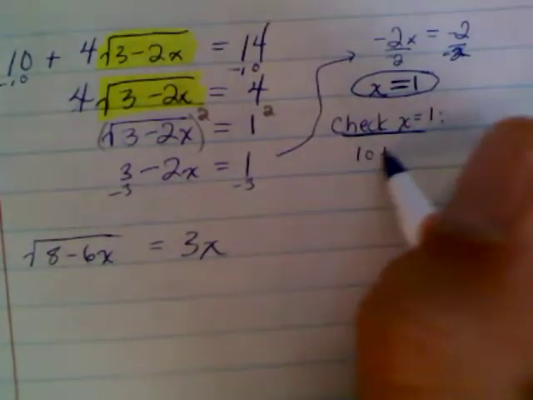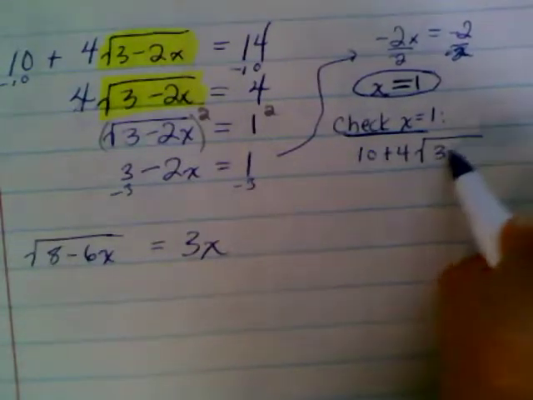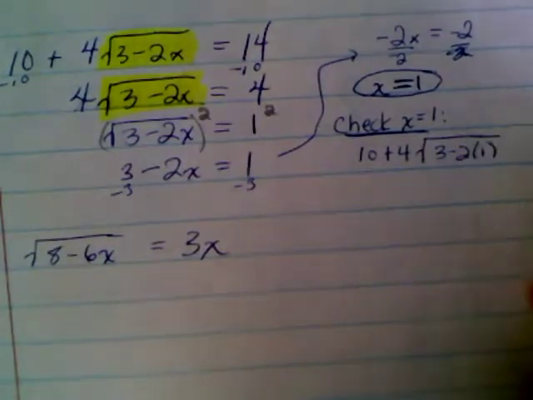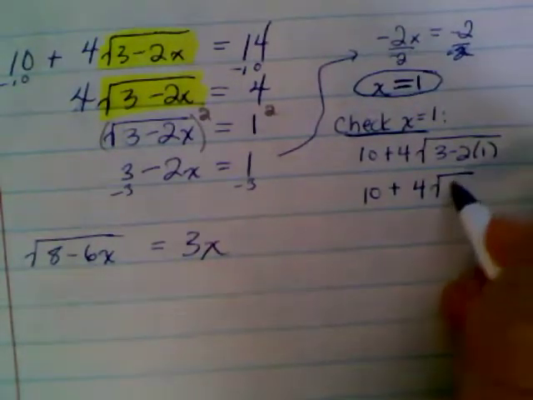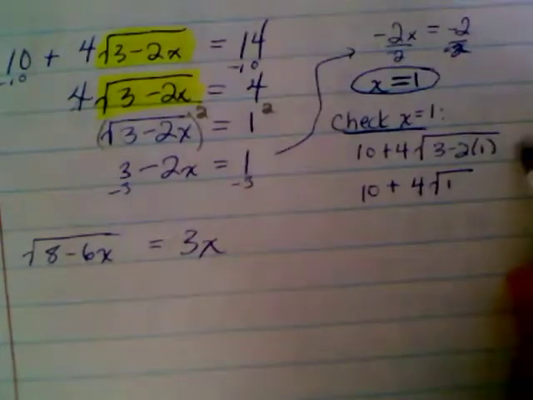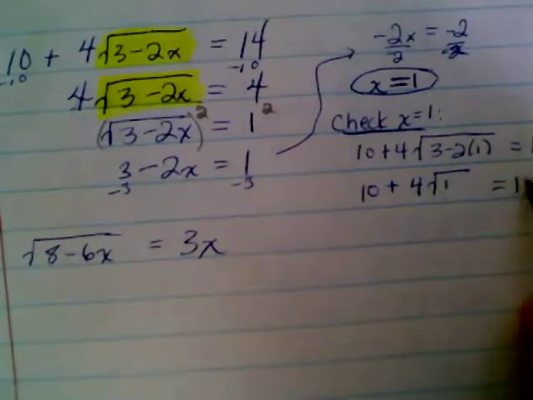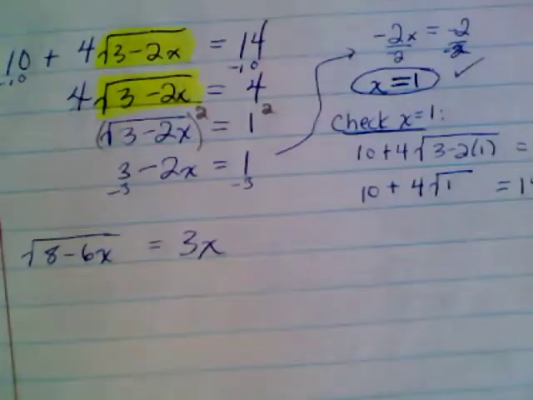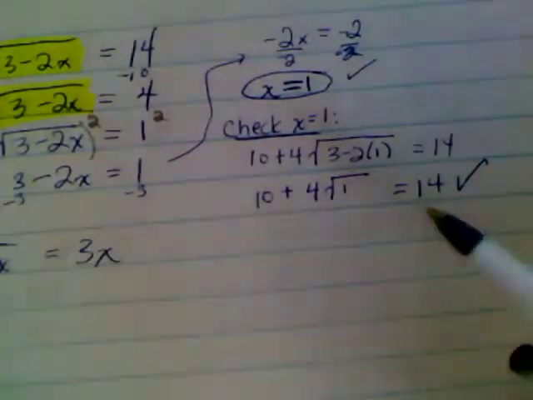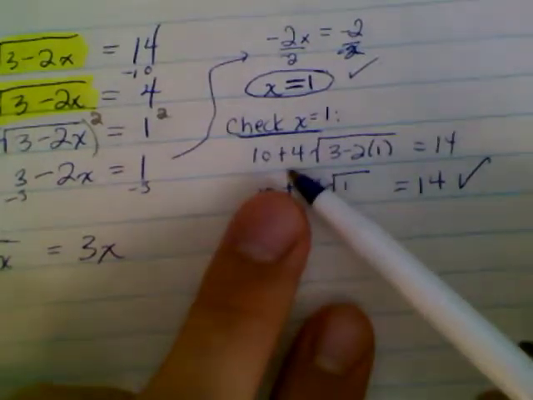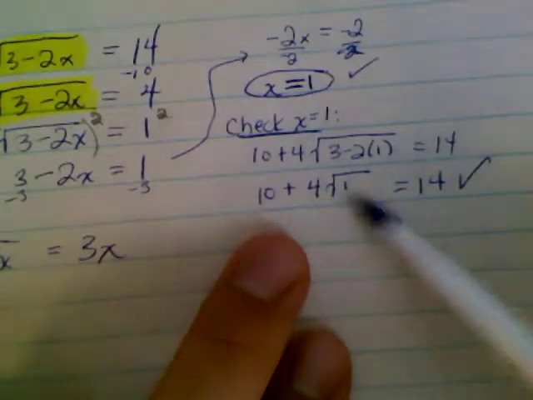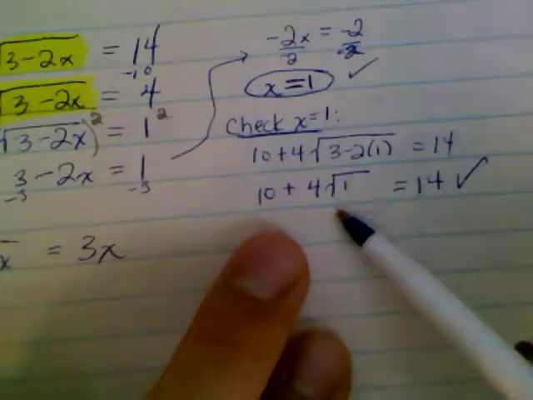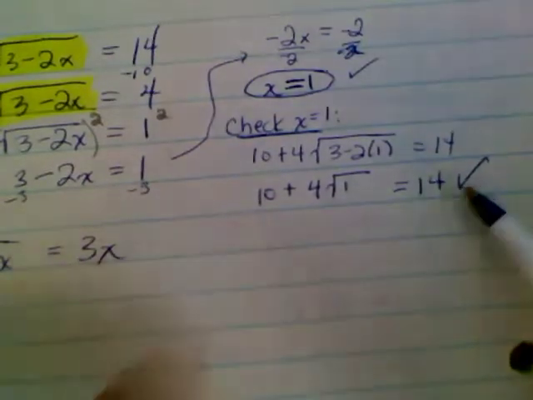So 10 plus 4 square root of 3 minus 2 times 1, that's 10 plus 4 square root of 1, and it does equal 14, so it is a solution. I'm sorry I was off the screen for part of that, but I think you can follow the work there. I just checked to make sure that the left side was equal to 14, and it is 14. 10 plus 4 equals 14. So therefore x equals 1 is your solution.